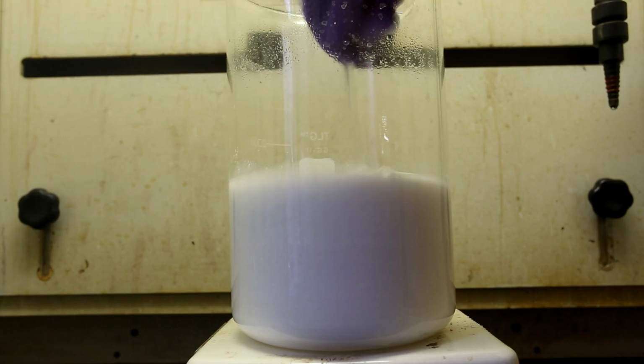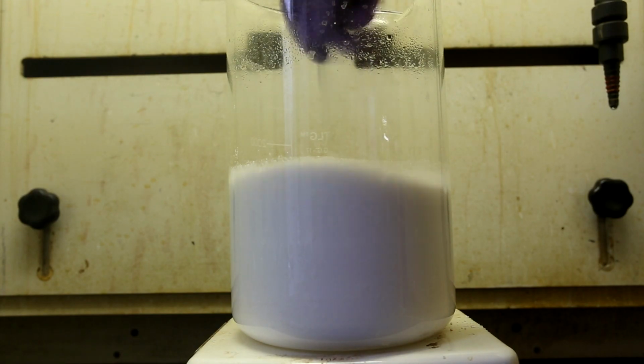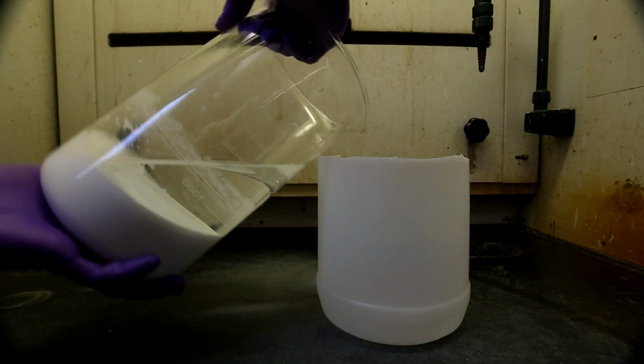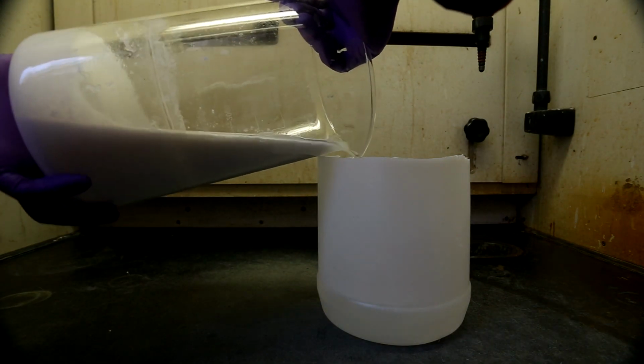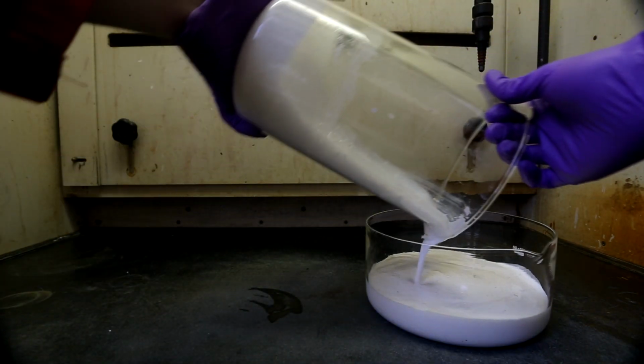Afterwards, mix the solution around a bit to make sure that as much of the sodium hydroxide reacts as possible. After letting it sit for several hours, the water will separate from the calcium hydroxide. Then, as much of the water as possible was decanted off. The calcium hydroxide was then poured into a large dish.